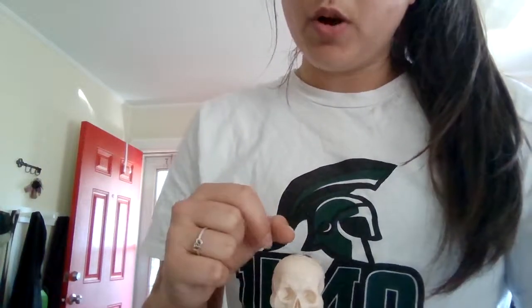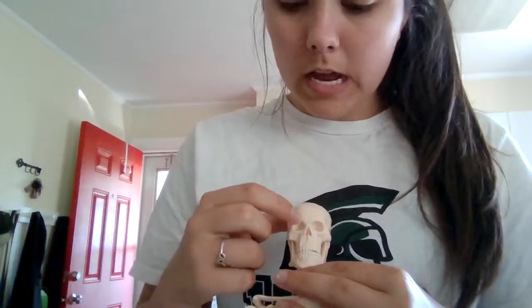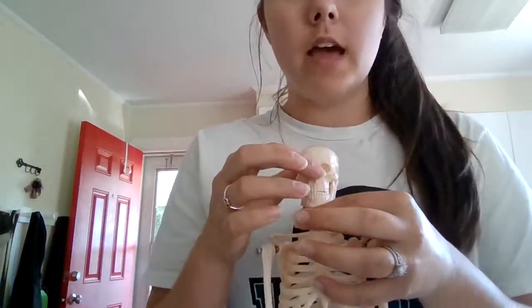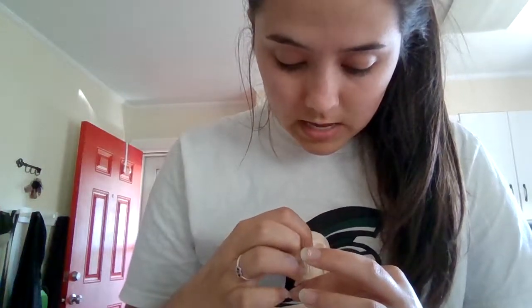And then the perpendicular plate of the ethmoid is like inside the nose. Sorry if I keep getting out of the screen. And then the anterior nasal spine is right here.